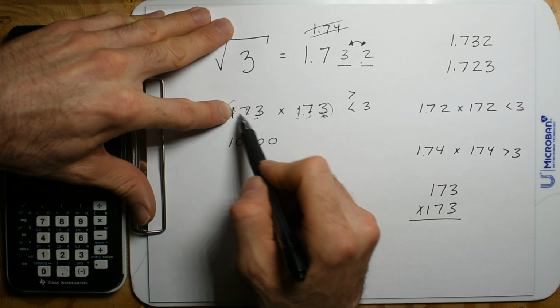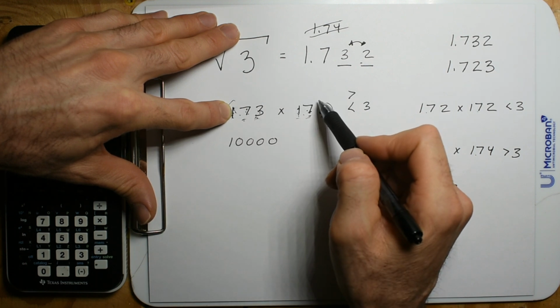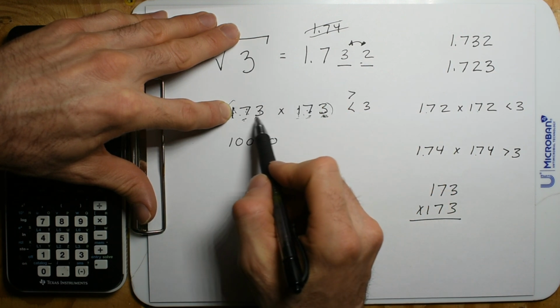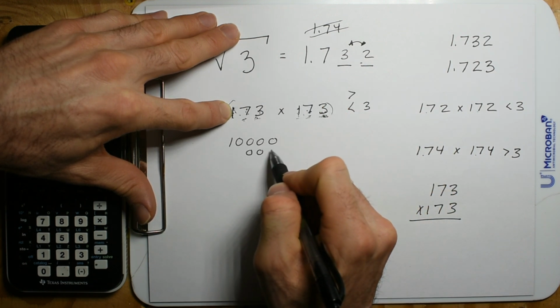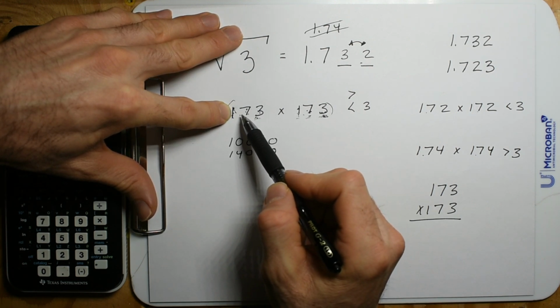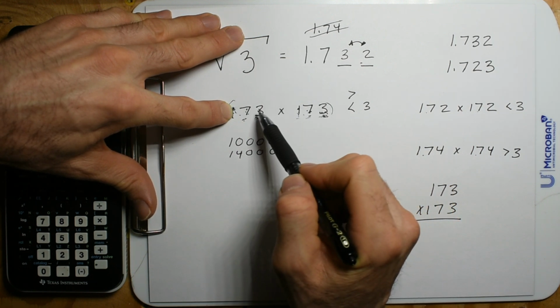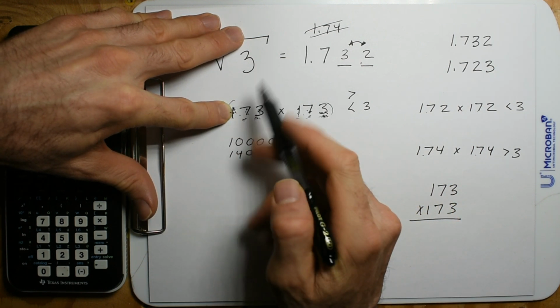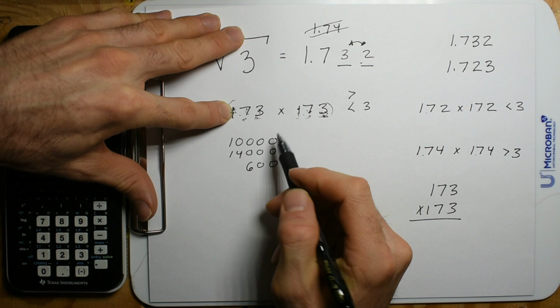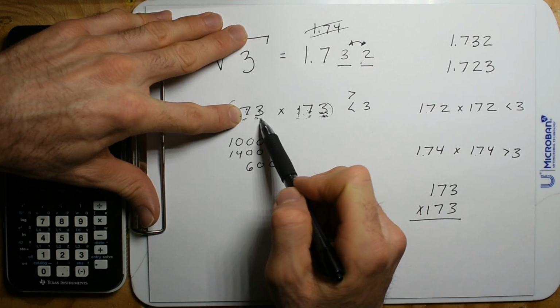So 1 times 7 is 7. Double it is 14 with 3 zeros. So it's 14,000. Then I'm going to go 100 times 3, but I'm going to have 2 of those. So that's going to be 600. And then I'm going to go to the second term. I'm going to have 7 times 7 with 2 zeros.